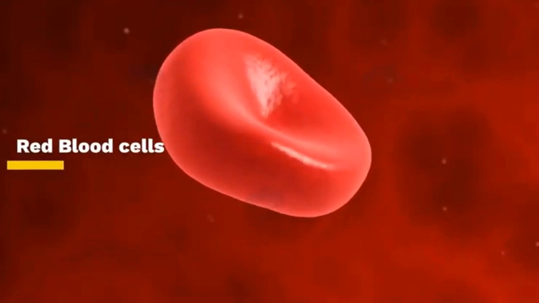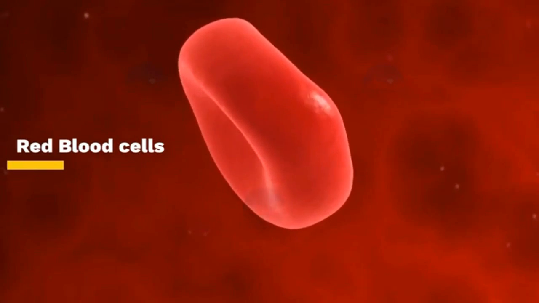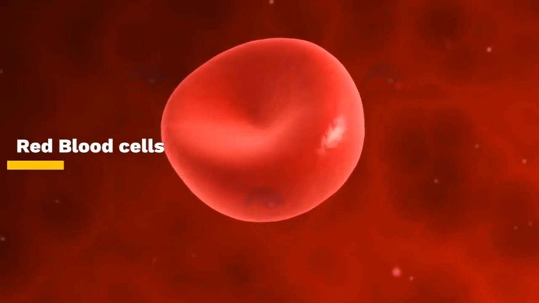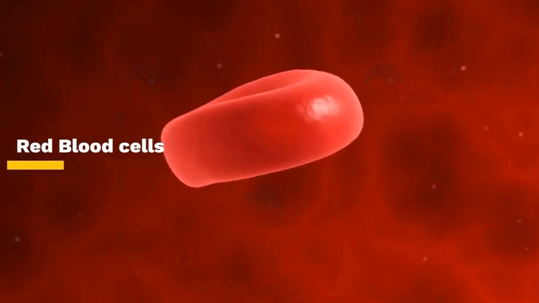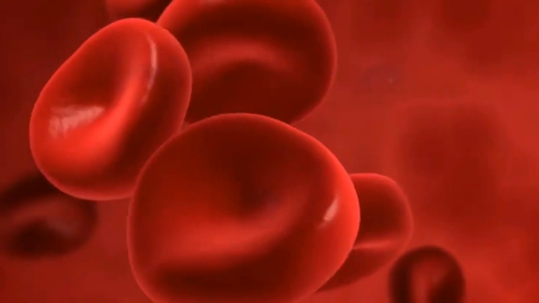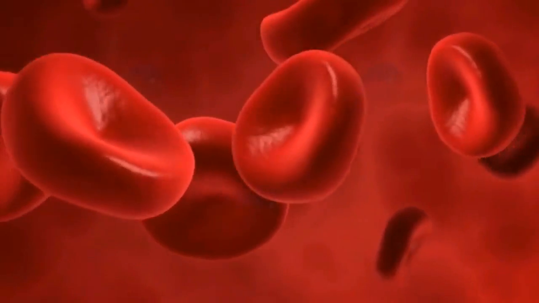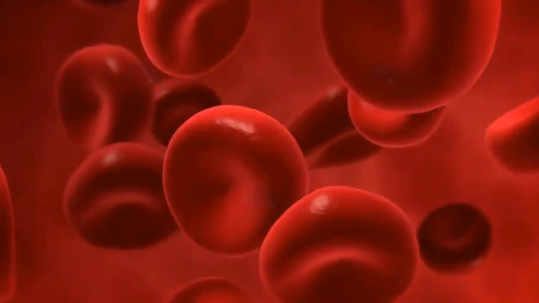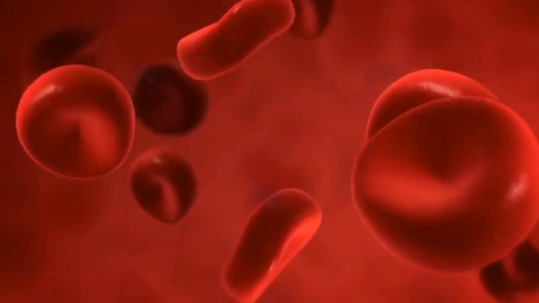Red blood cells are circular, biconcave, and disc-shaped cells. They are produced in the bone marrow of long bones and live for around 120 days. They are red in color due to the red-colored pigment called hemoglobin, which carries the oxygen and carbon dioxide throughout the body.